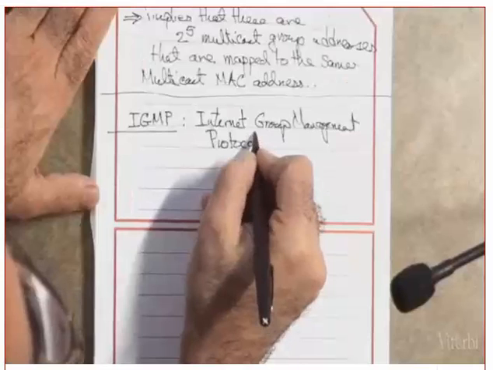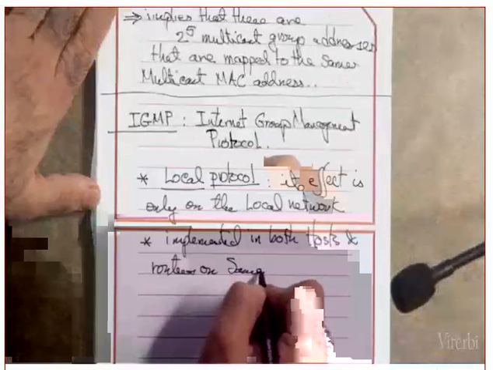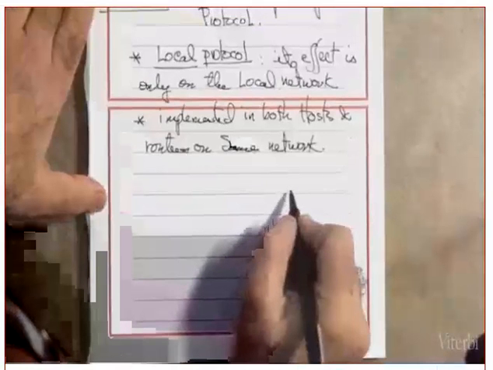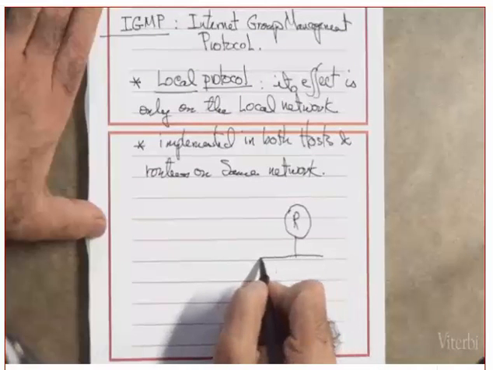Either for a specific group or a general multicast group. Specific multicast group means what? It will be a message saying: is there anybody interested in receiving this multicast group? Is there anybody? Why is he asking that question?